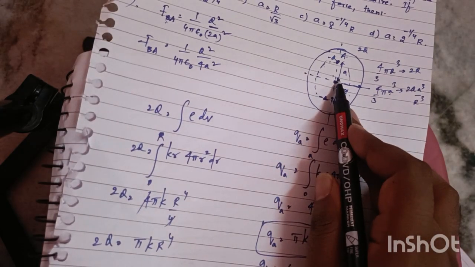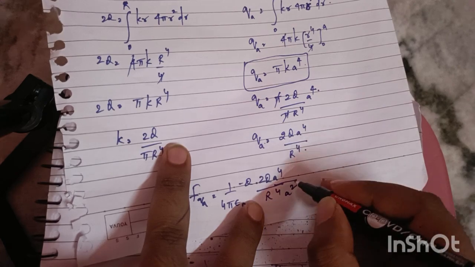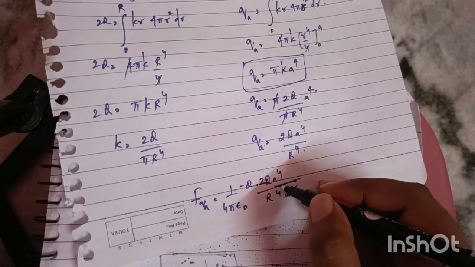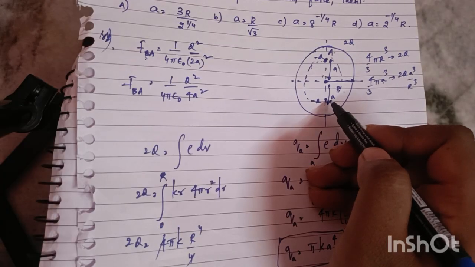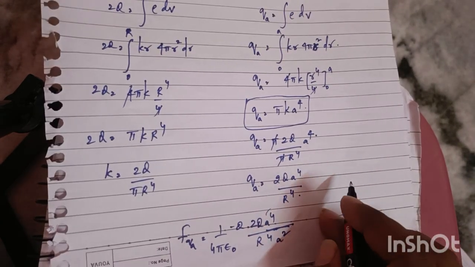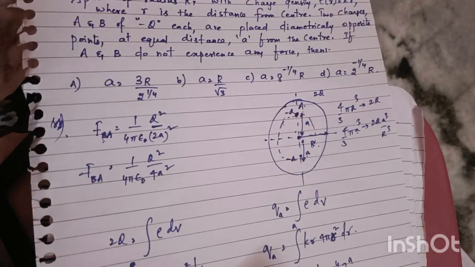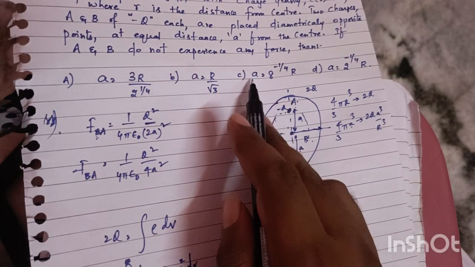This distance is again a square. So this is the force due to qa, and then due to b, and the resultant should be 0. They say a and b do not experience any net force.